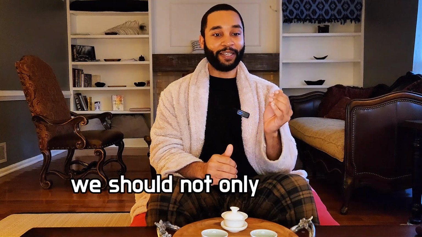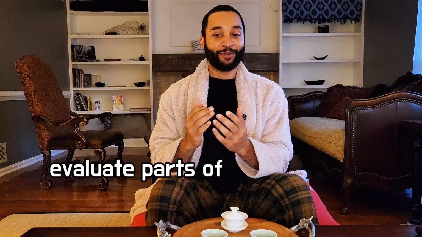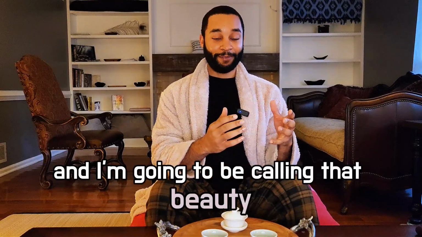We should not only evaluate the entirety of a work of art, we should instead evaluate parts of a work of art that contain knowledge, and I'm going to be calling that beauty. We want to evaluate specifically the reach of this knowledge, which is another way of saying we want to evaluate the possible environments that this knowledge can exist in, that it can persist in, and that it can replicate in.